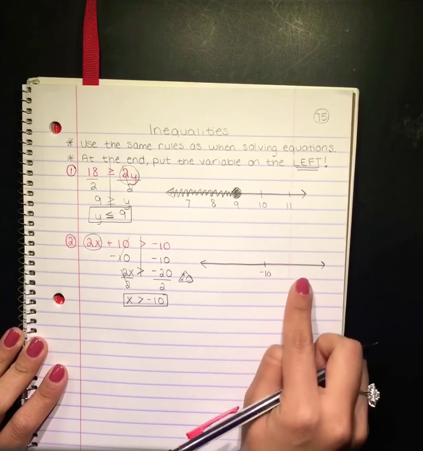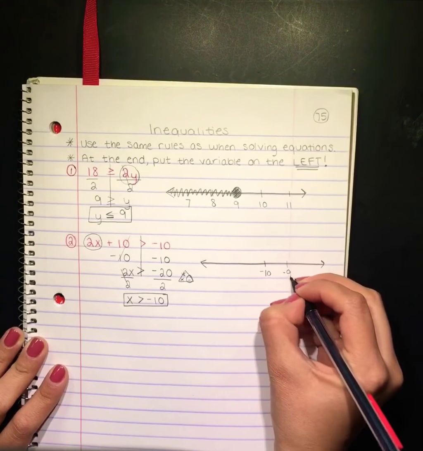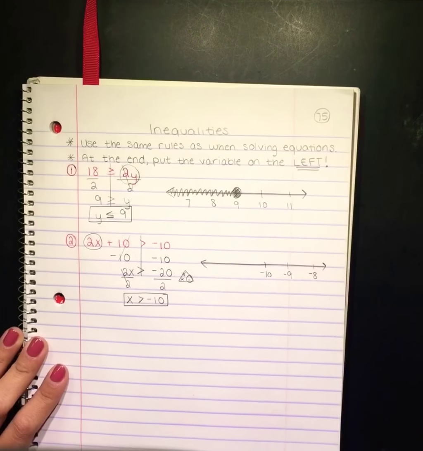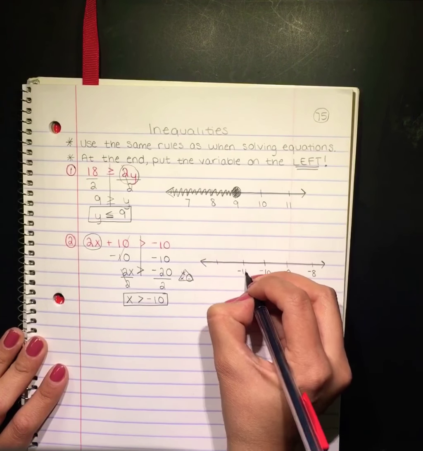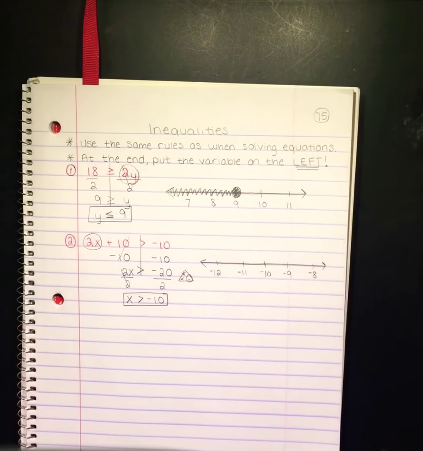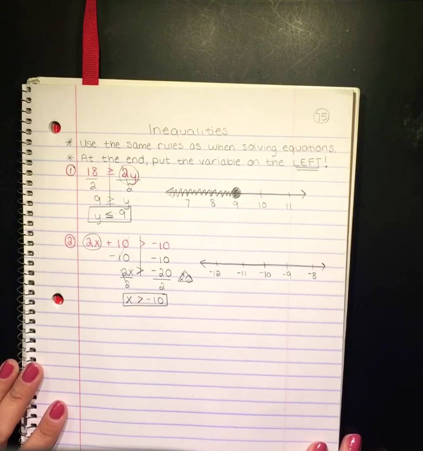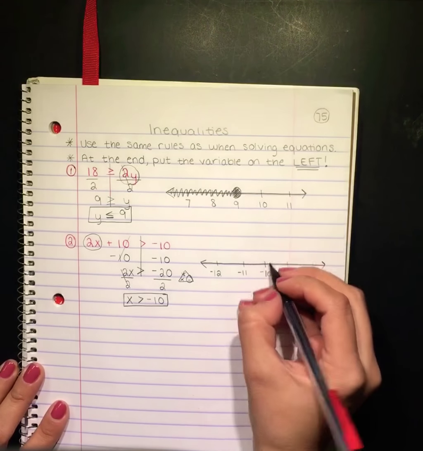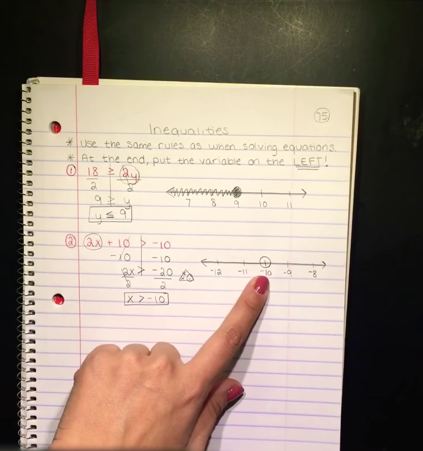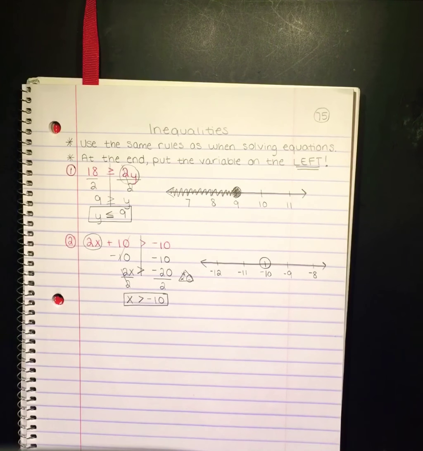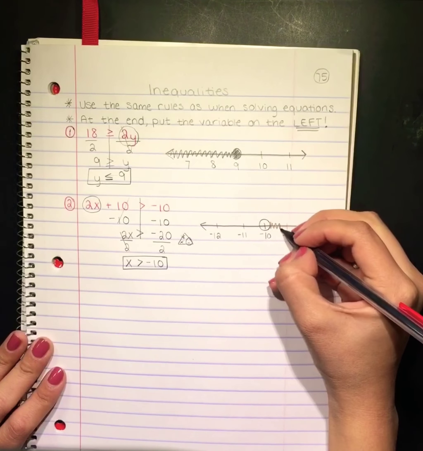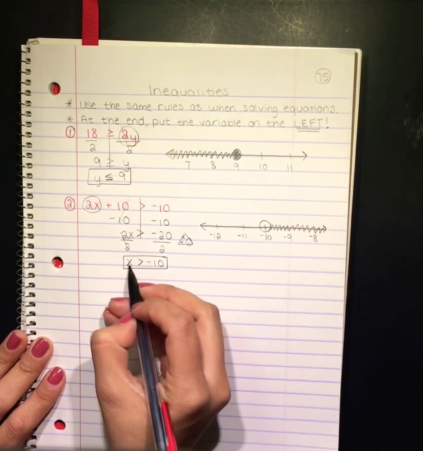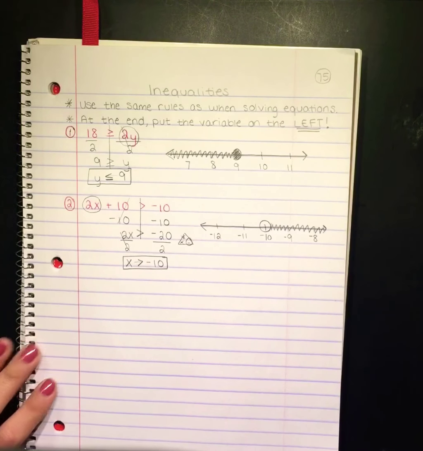What numbers come after negative 10? Negative 9. Good. Negative 8. Good, Yasin. And numbers before? Negative 12. Good. Okay, Sophia, open or closed circle? Open. Very good. It can't be negative 10. And Jalen, which way are you going to shade? To the right, yes. These are the numbers that are greater than negative 10. And I could make my arrow if I needed to.